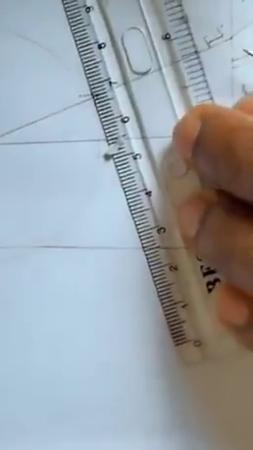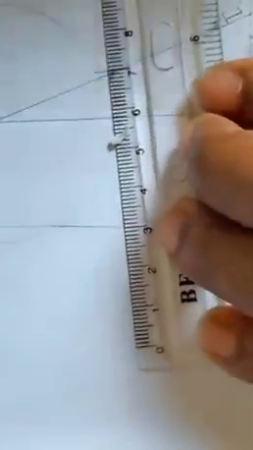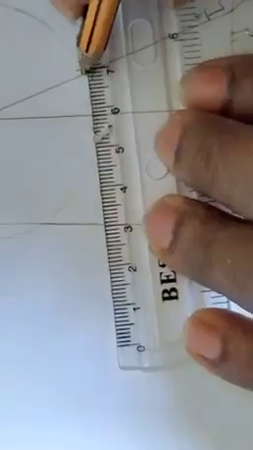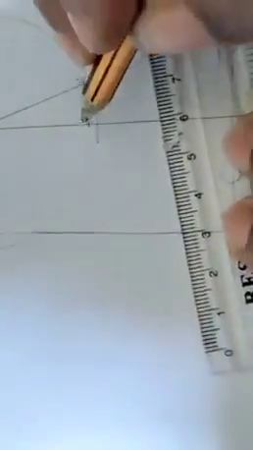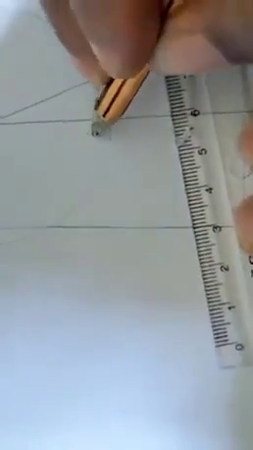So here is our E, here is our F. The same thing. Go to the refracted ray, the point where the refracted ray cuts the circumference. You just draw from that point to hit the normal. So this is our G and our H.